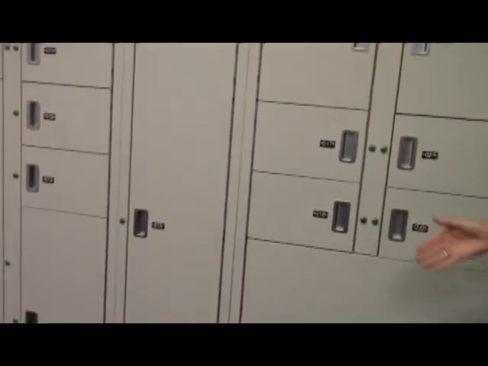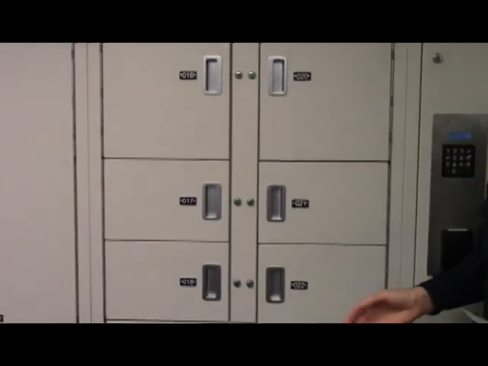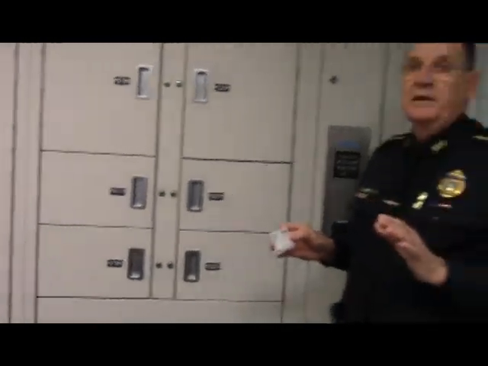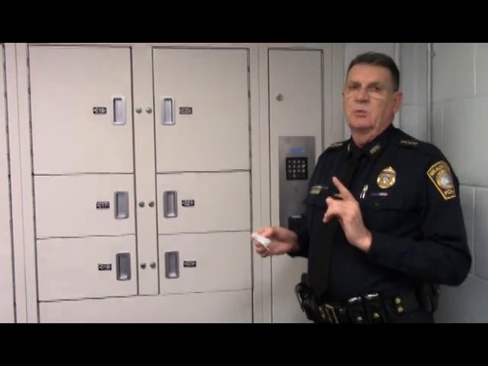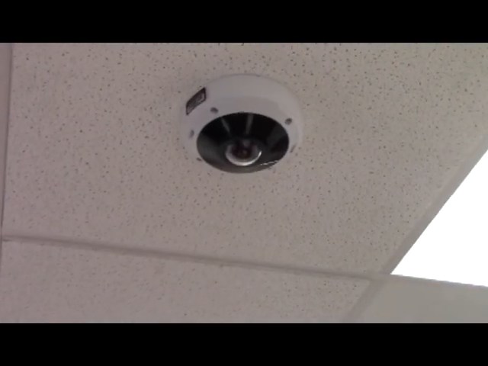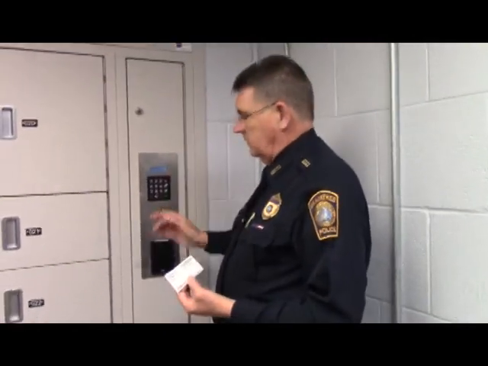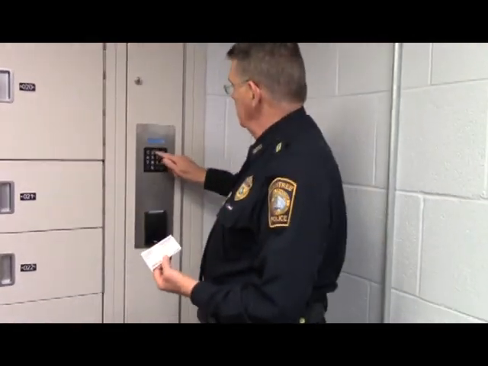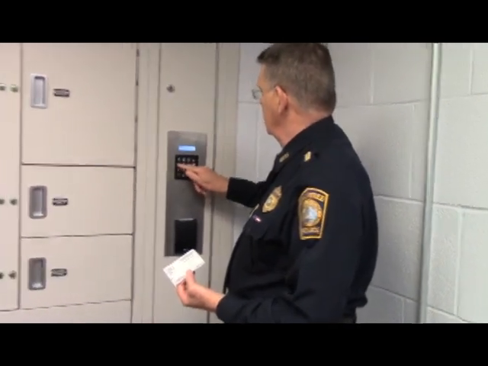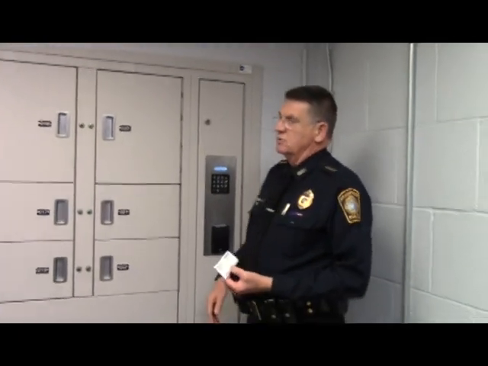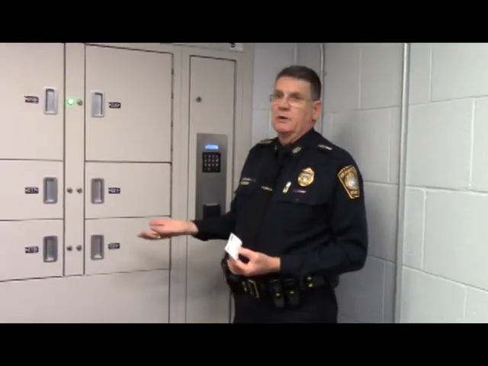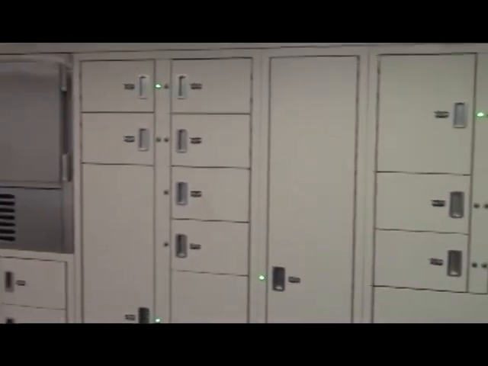This is our evidence pass-through system, and while we are in here, above your head is a camera. It's a high-definition camera that's recording our activities. So now I come over here, and there's a separate system here that tracks who's entering the evidence. So I enter my PIN, enter it, and what it's doing now is it's going to show me all lockers that are accessible, that are free.